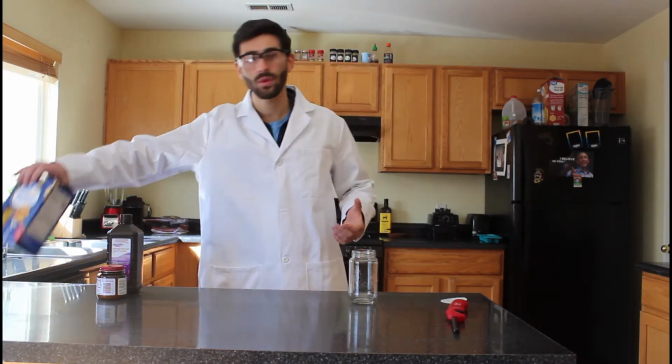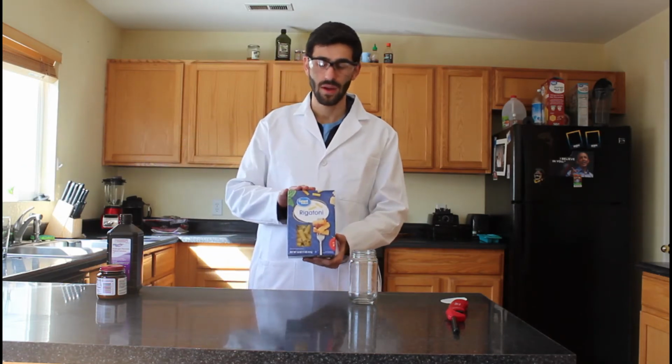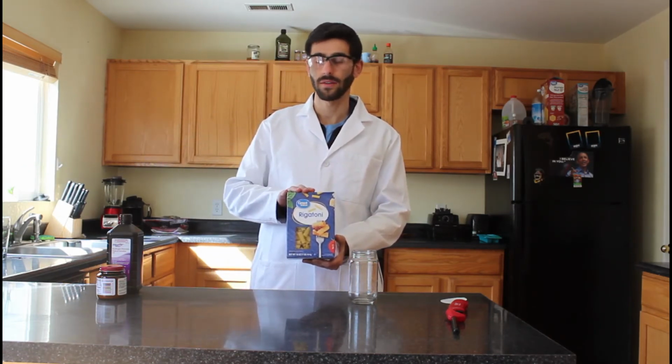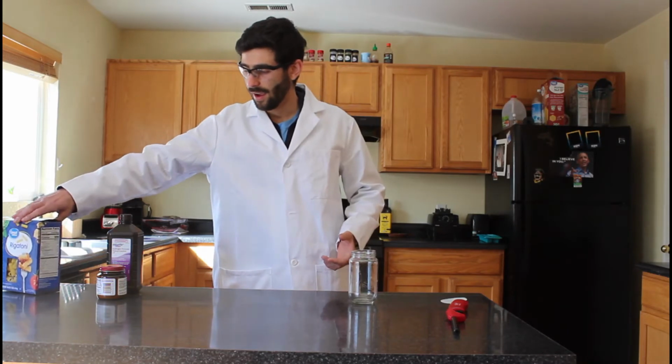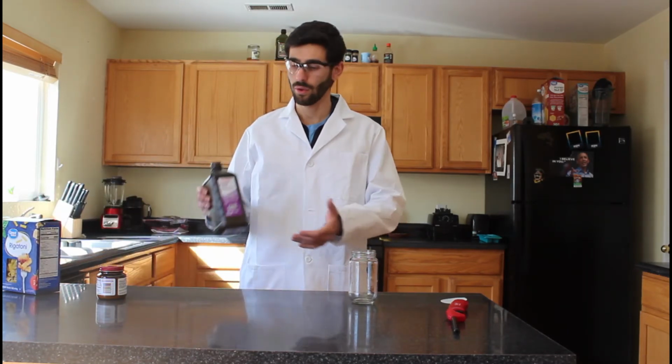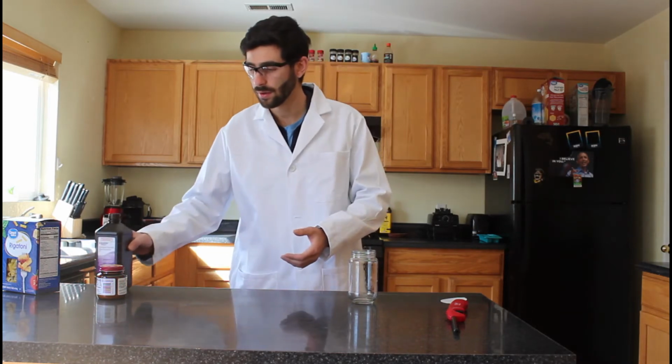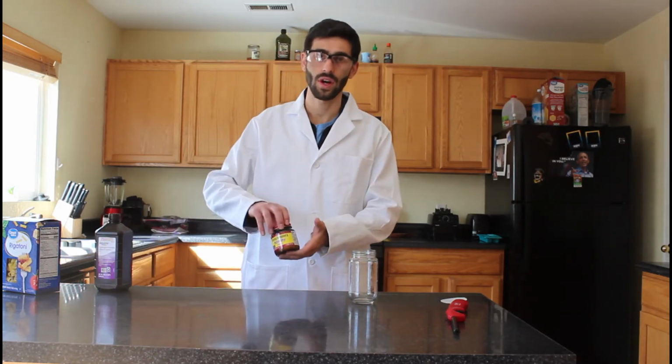The materials I need for this reaction are my solid fuel source and something that'll produce my oxidizer. So my solid fuel source, like I mentioned, is this uncooked pasta. And to create my oxidizer, I'm going to create oxygen gas through a reaction with hydrogen peroxide and active dry yeast.